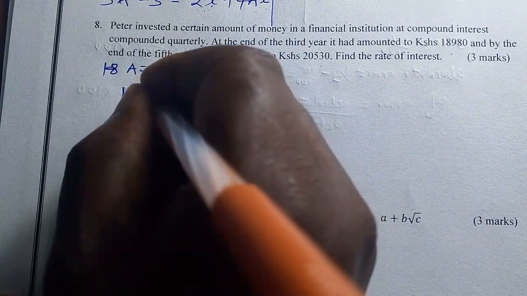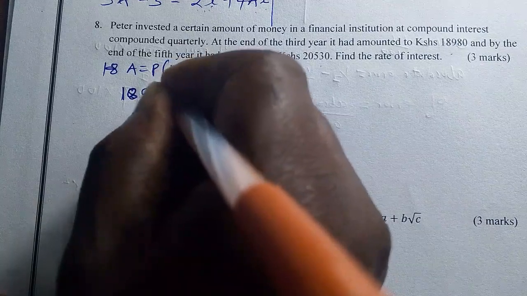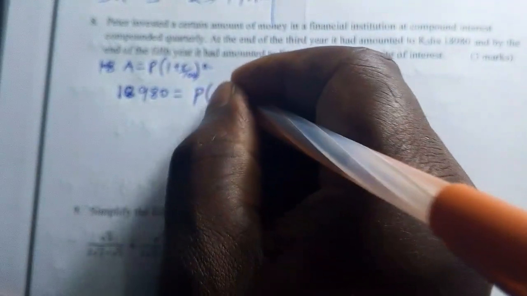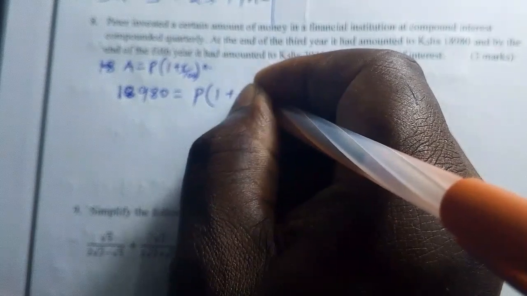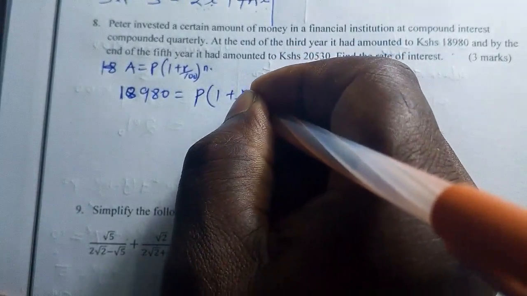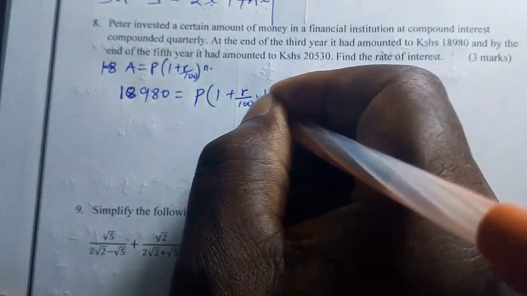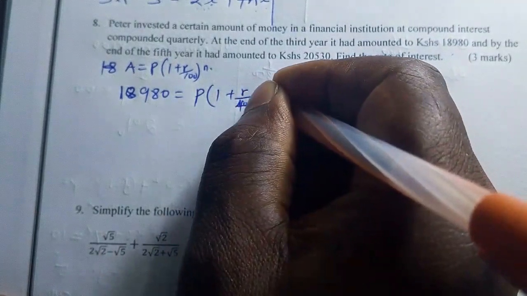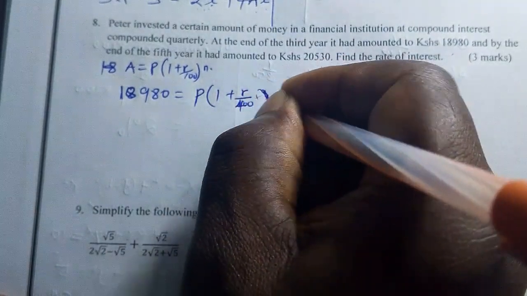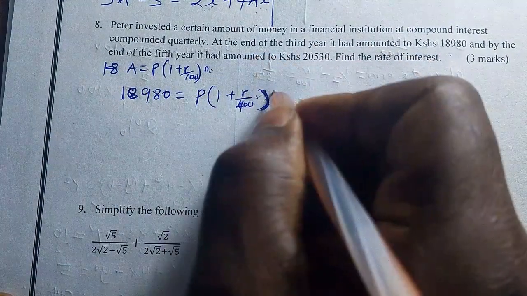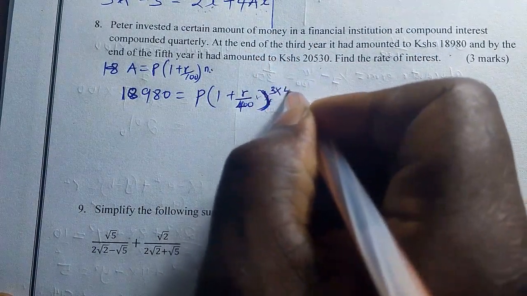The first amount is 18,980. Principal we don't have. So (1 plus r over 100 times 1 over 4), so this is going to be 400, raised to power n, and our n is 3 times 4.